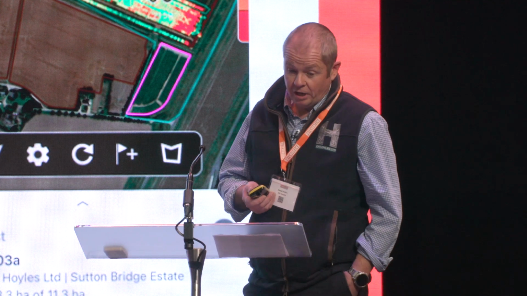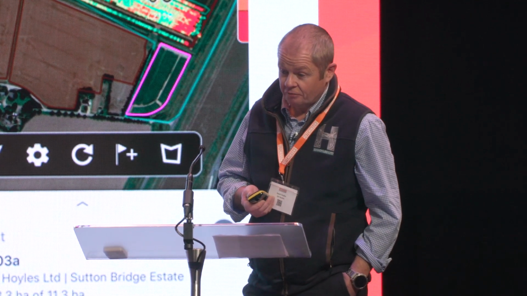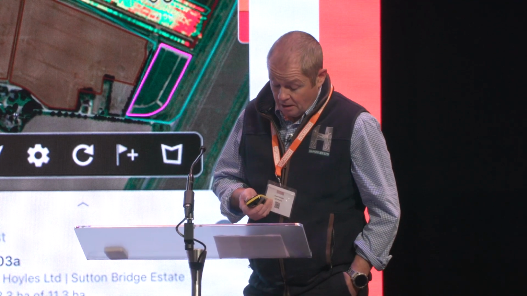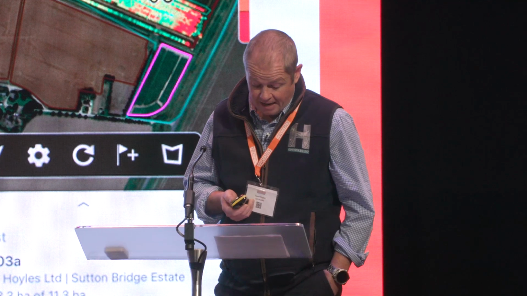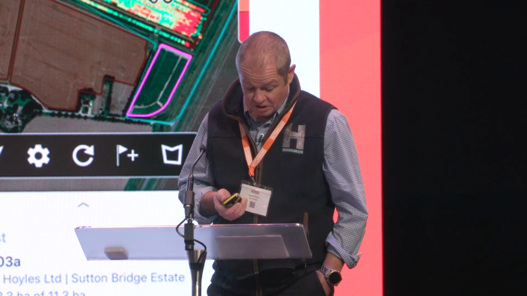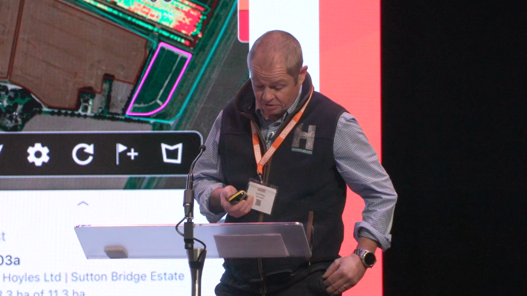We then started looking at collection of yield maps from the combine, and then more recently we've been looking at the telematics from the tractors: how many hours, fuel use, efficiency. And then more recently tidying up our system and using actual boundaries and AB lines, lat and long, so that we can be smarter with where we're placing our machinery across the field.